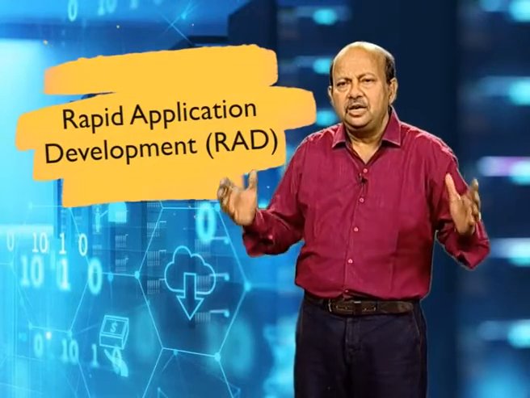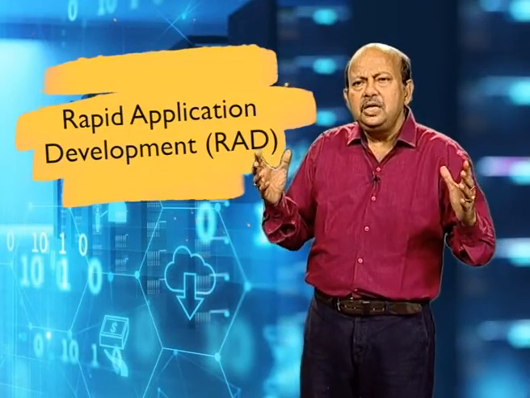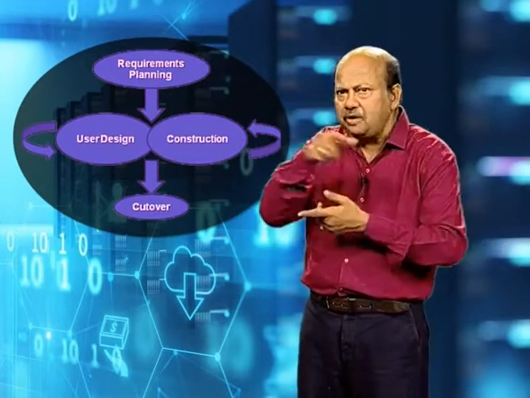And the next one is called rapid application design. Rapid application design means you develop the system rapidly by using JAD, for all types of systems.